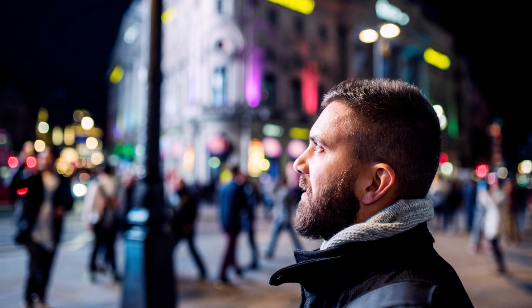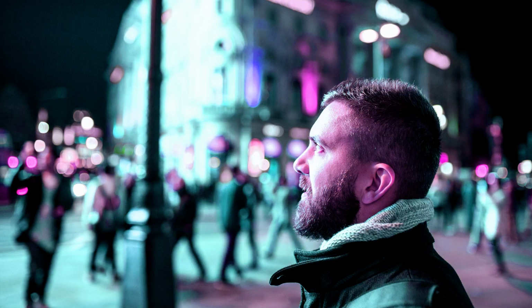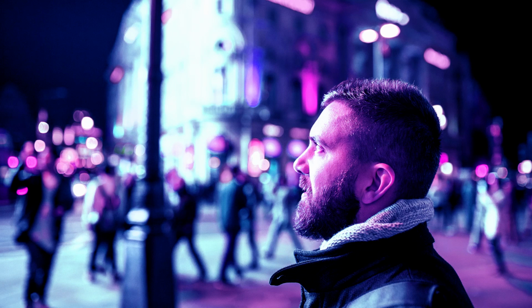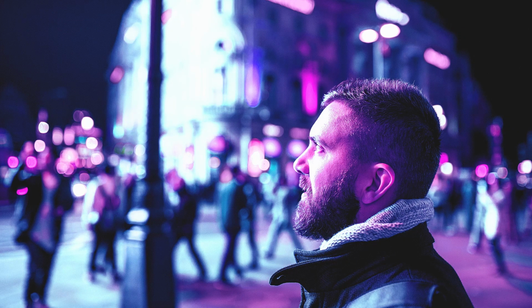If you want to add a trendy cyberpunk effect to your photos, you can do it easily in Photoshop. My name is Monika Zagrobelna, and this is how to create a cyberpunk Photoshop effect action, originally written by Marco Kozokar on Envato Tuts.